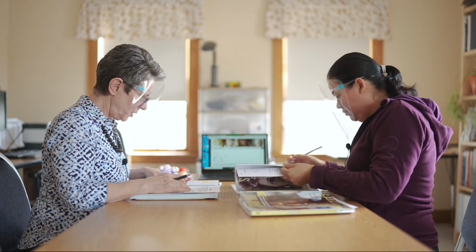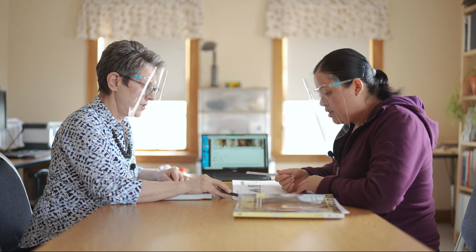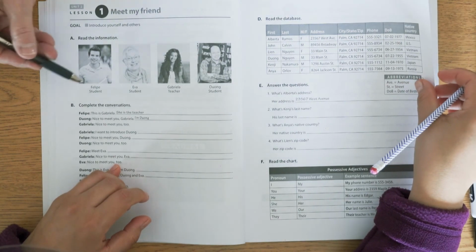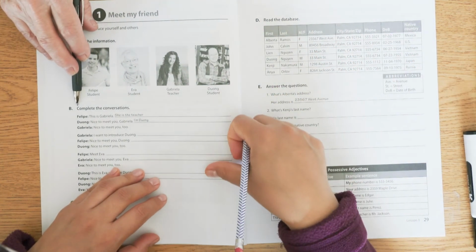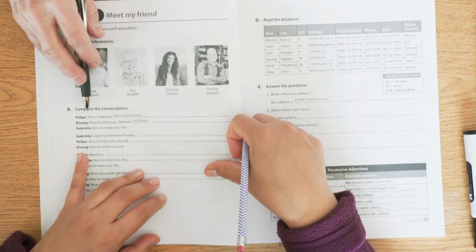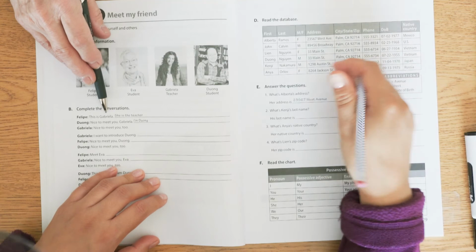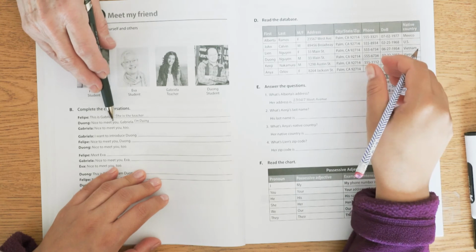So we're going to be in Unit 2, Lesson 1. There we go. All right, perfect. Wonderful. So remember, our goal for this lesson was to introduce yourself and others. What does this instruction say? Read the information. Good. All right, and we have Philippe, Ava, Gabriella, and Dong. It says to complete the conversations. So let's try to do a little bit of this together. Can you read that? This is Gabriela. She is the teacher. Good. Nice to meet you, Gabriela.